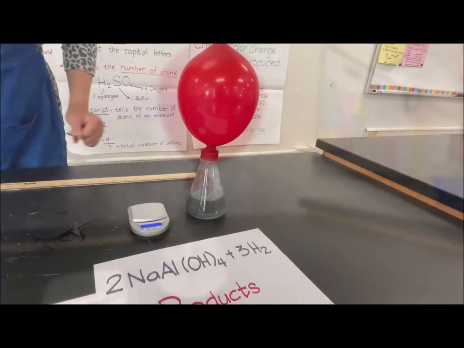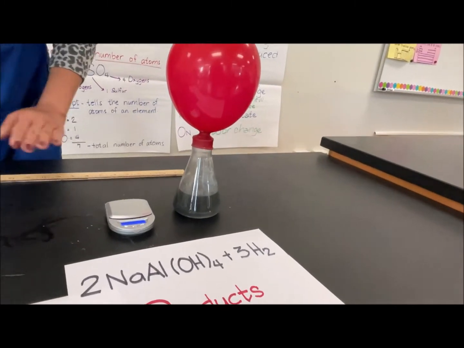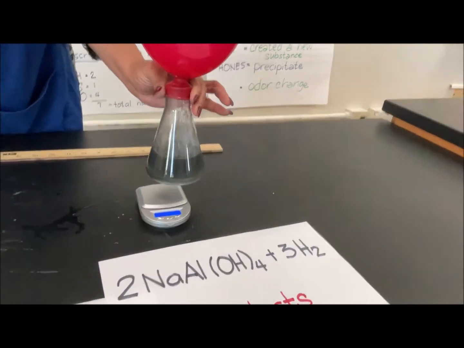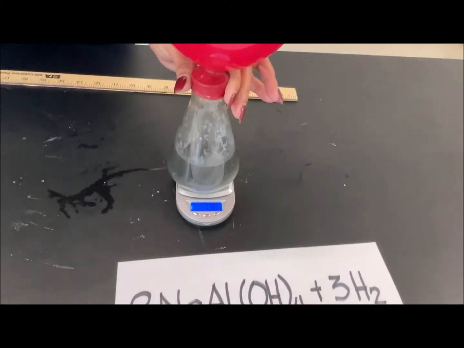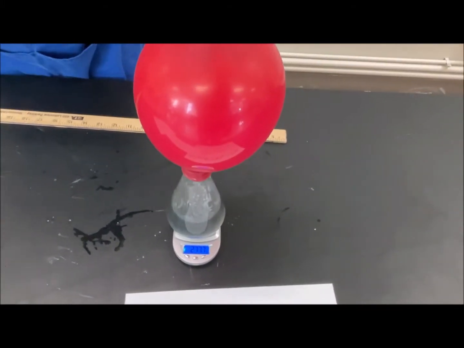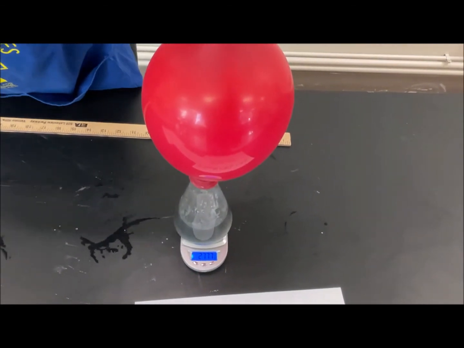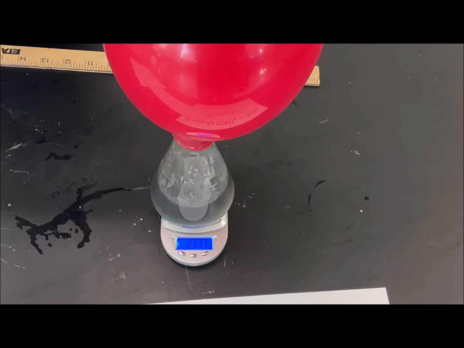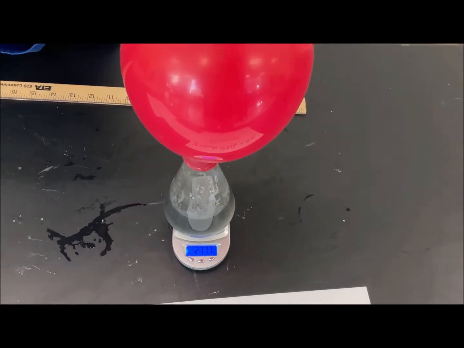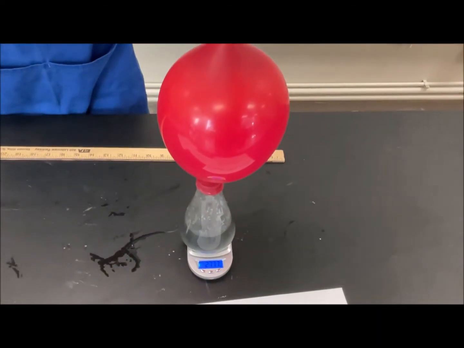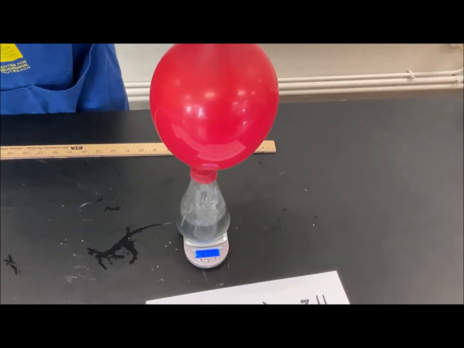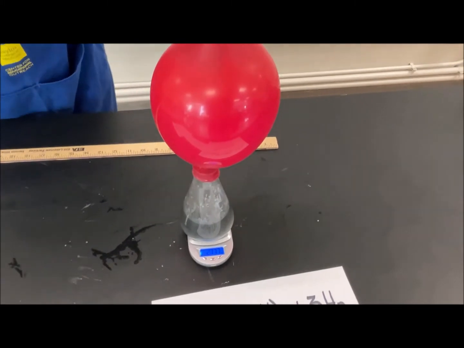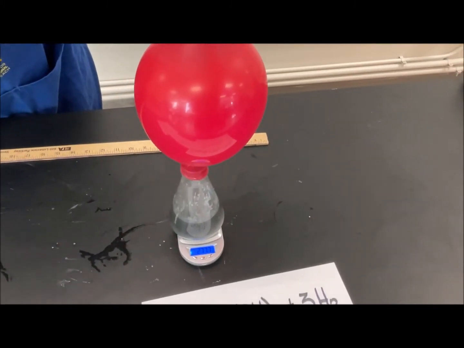Okay, now that it looks like the chemical reaction has already completely finished, we're going to measure the total mass of the flask plus everything in it, and we have now 277.7, and it looks like it lost 2.3 grams. Are we at 280 earlier? I think, yeah. So it looks like it lost 2.3 grams.